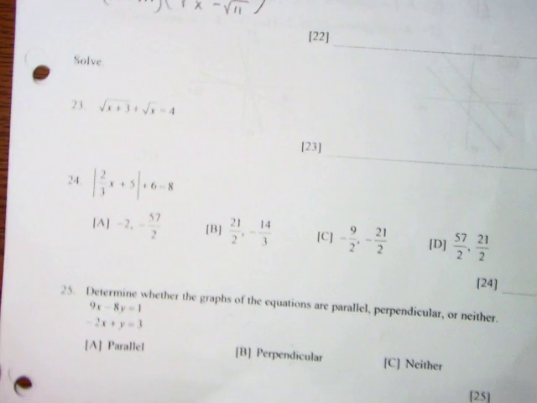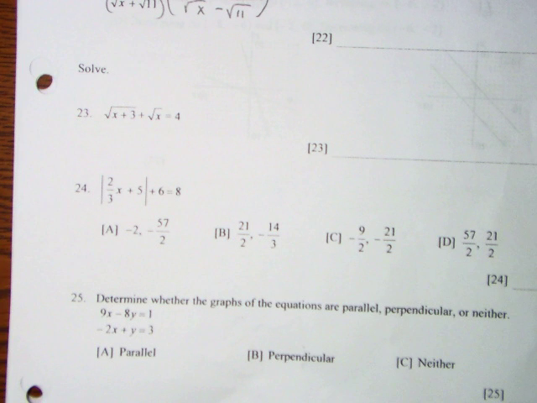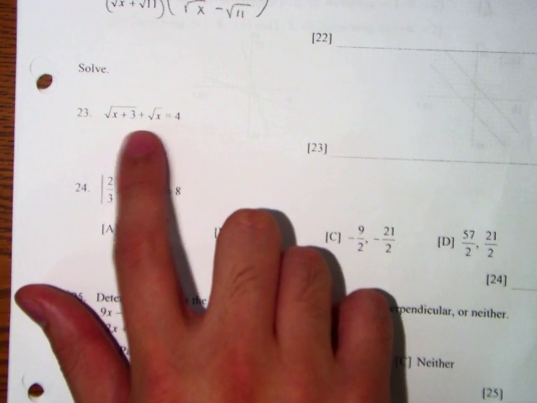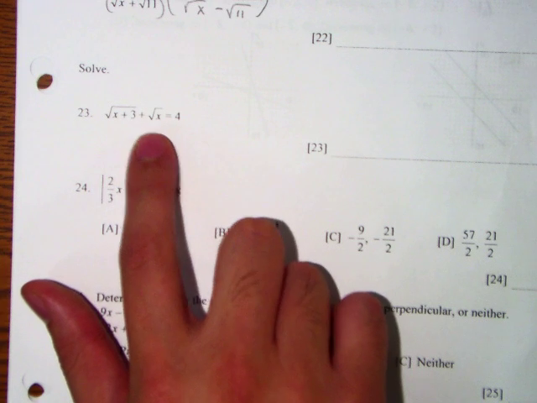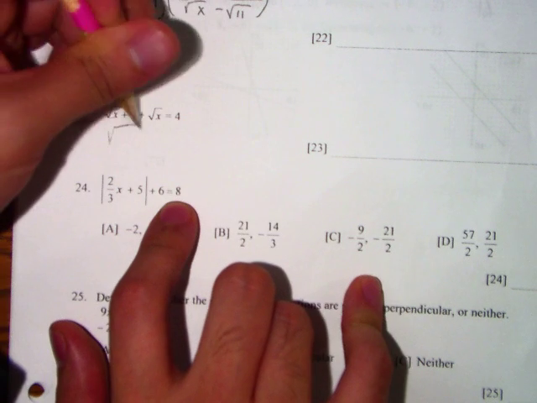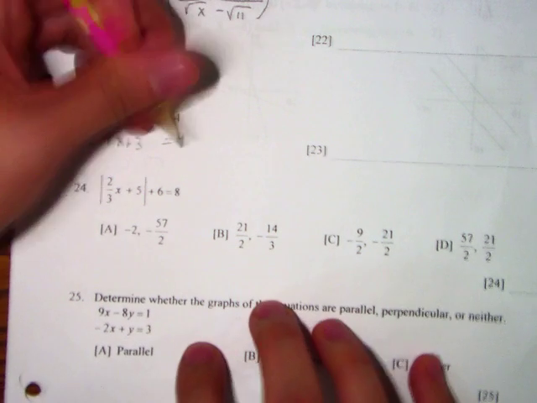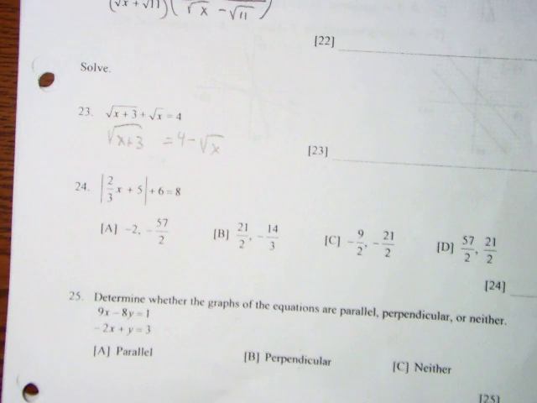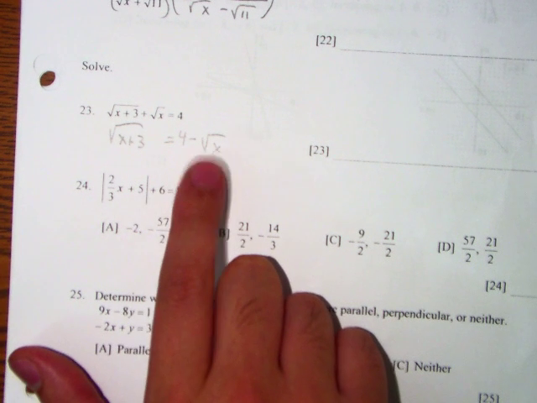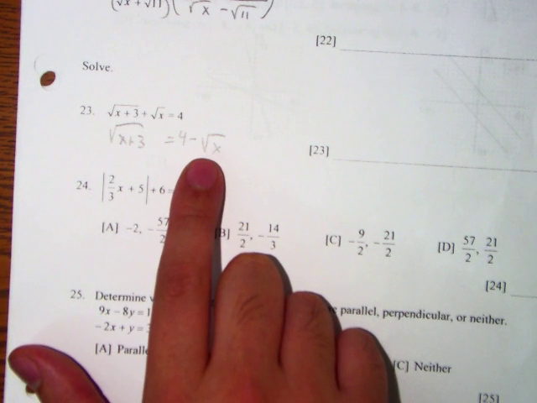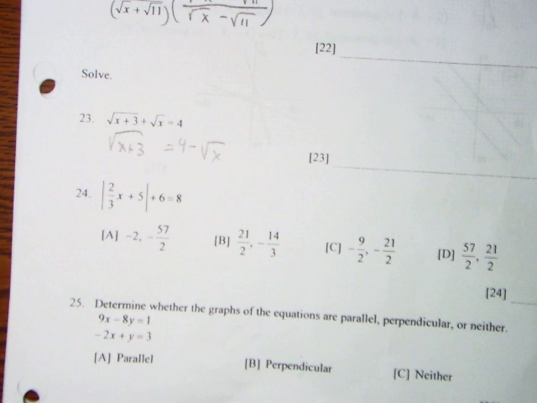Okay, number 23, solve. You have two radicals on one side. The first thing you need to do is to isolate one of the radicals. I would move this plus root x over. And then I would square both sides. You need to FOIL this right here. That's going to be 4 minus root x times 4 minus root x once you square it. And you're going to have to isolate a radical again.